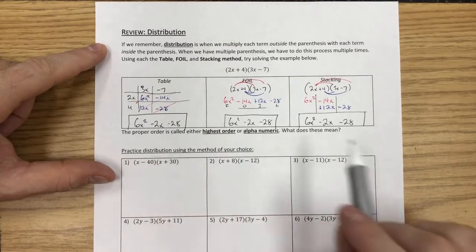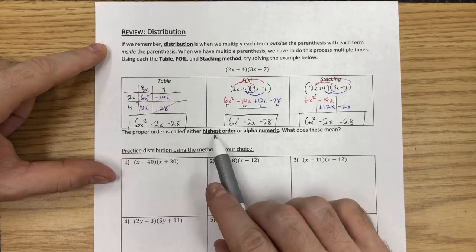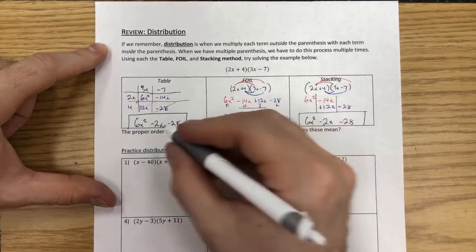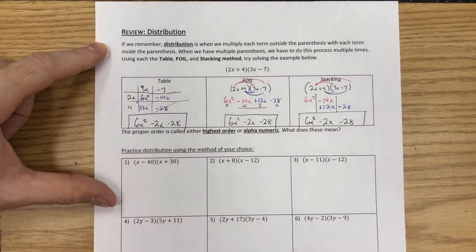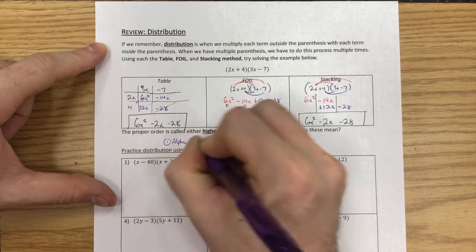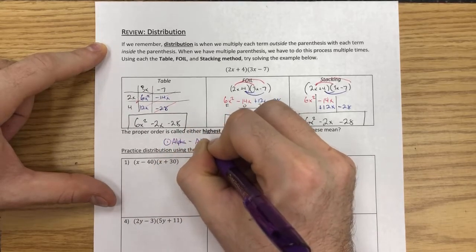And the proper way that we're going to list our answers is what we call highest order or alphanumeric. What this means is that the alpha, let's do this in a purple color. So 1, alpha means alphabetical.